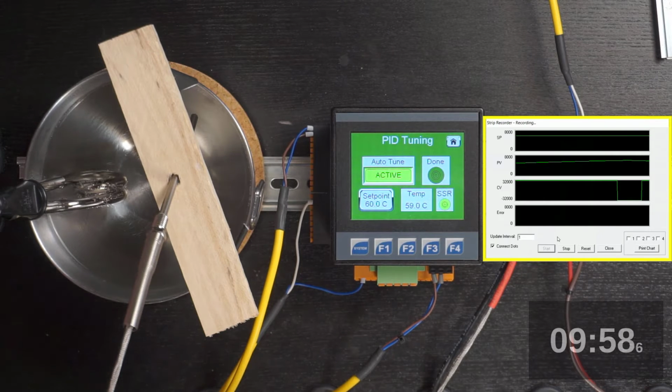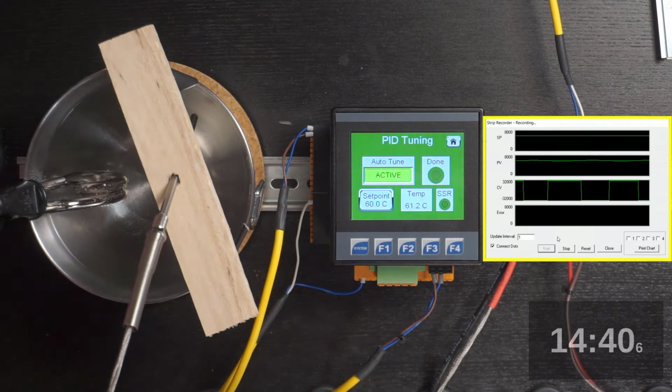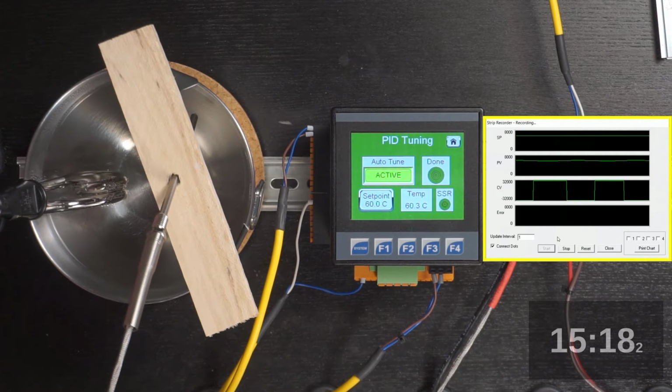Okay, you probably noticed that the solid state relay turned back on again once we got below the set point by a few tenths of a degree. So we're now actually on the second cycle of the auto tune experiment. Okay, this is our last cycle and we're on our way down. As soon as we get below the set point by 2 or 3 tenths, the auto tune should be complete.